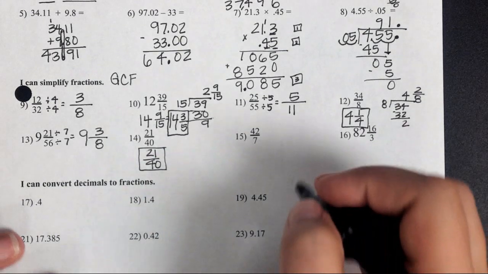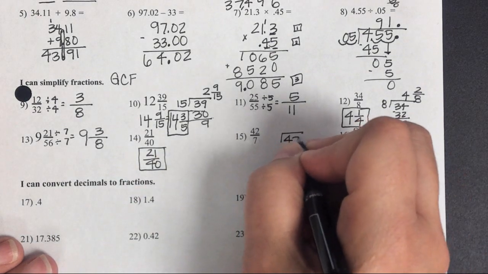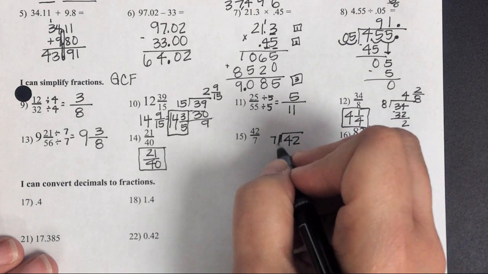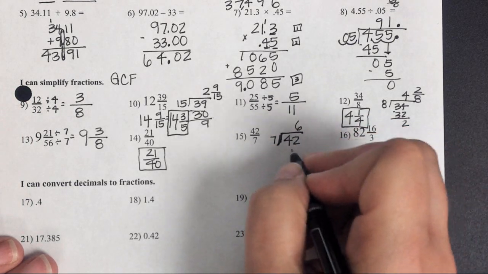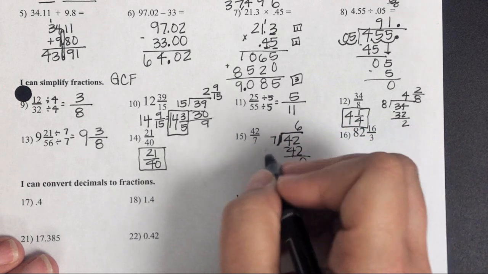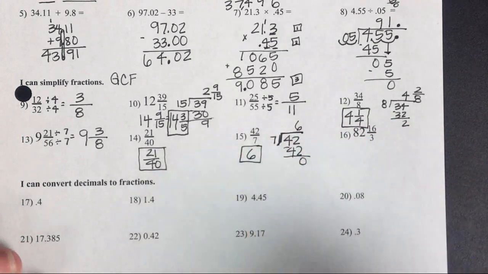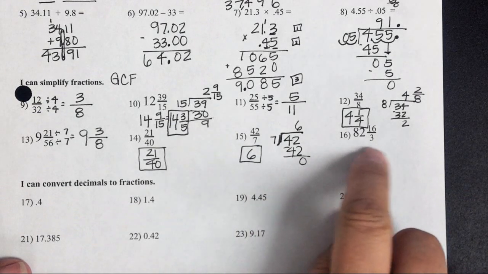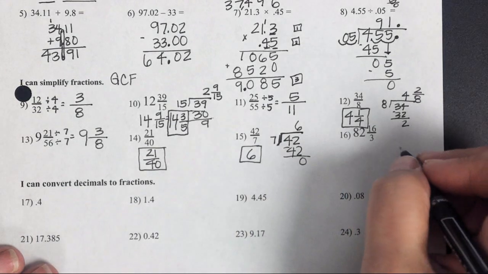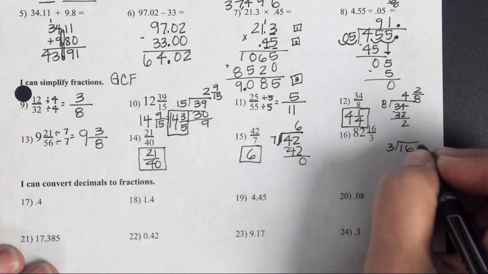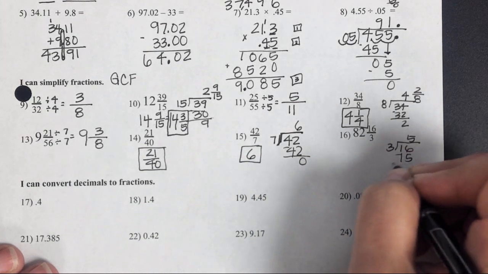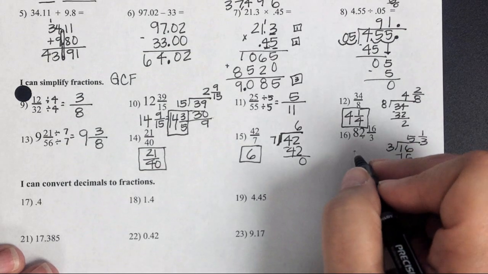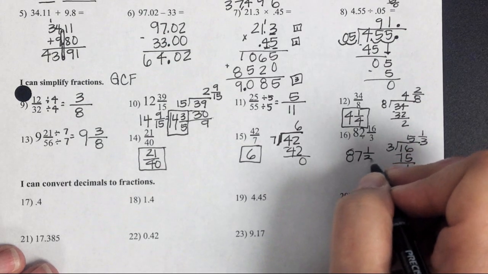Okay, again, we have another improper fraction. So that would be 42 divided by 7, sorry, that's not 71. That would give us 6, nothing left over. So your answer is just a whole number 6. Okay, again, changing this messy fraction, we've got 16 divided by 3. That would go 5 times with 1 left over out of 3. Add that to what's already there, so that would give us 87 1/3.